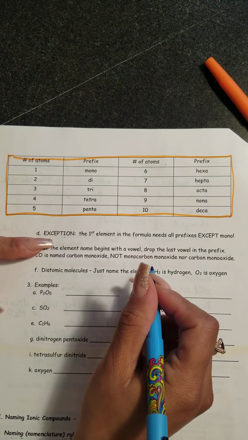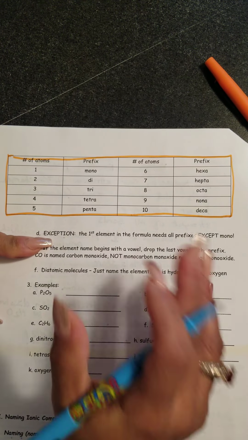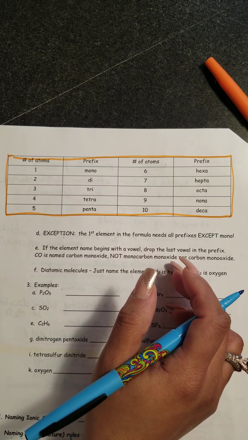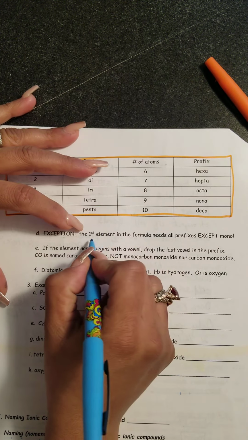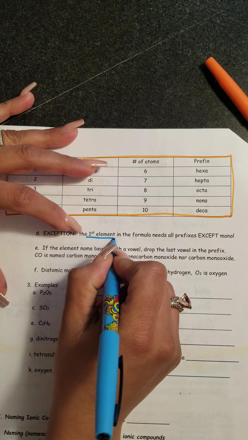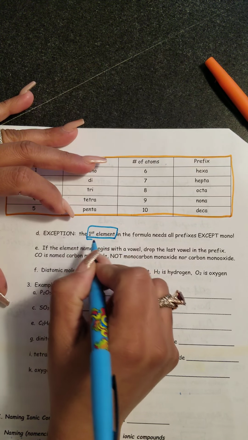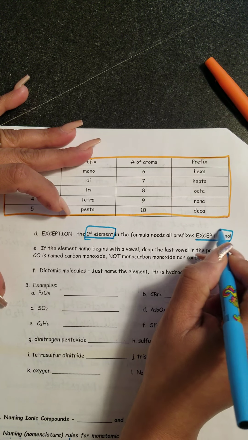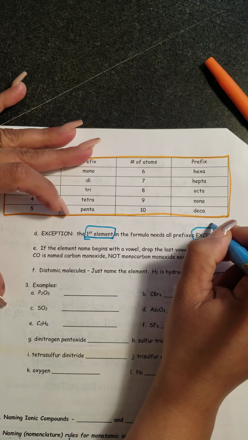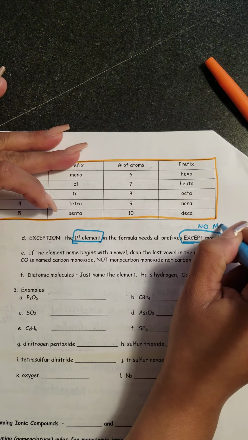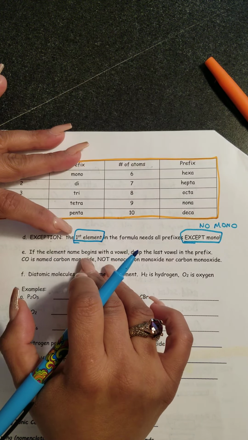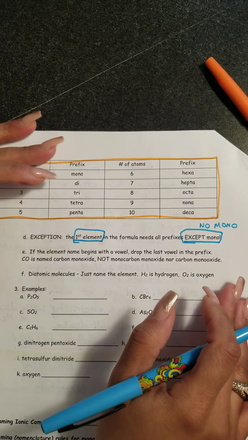It says here, there's an exception to the rule. Remember what I told you before we even started the second semester, we're going to have a lot of exceptions. And here's another exception to the rule. If we're talking about the first element, we do not use mono. No mono. So if the first element is a single atom, we do not use mono.